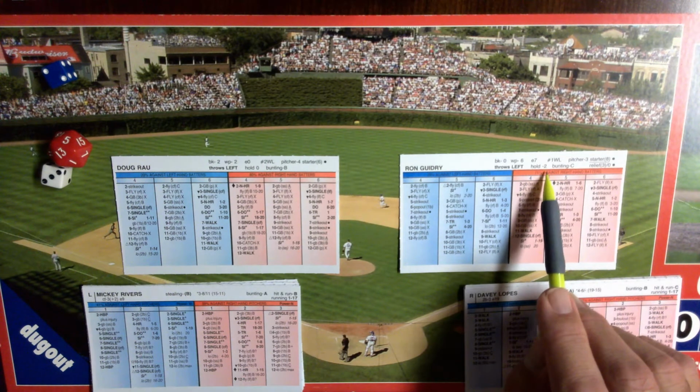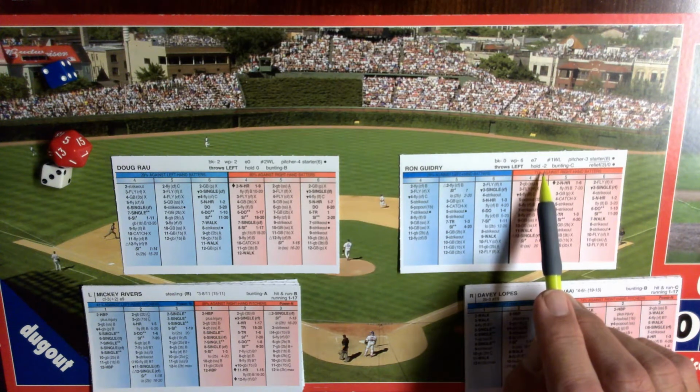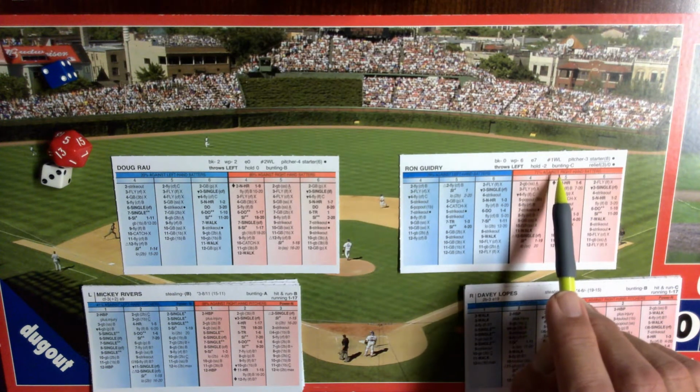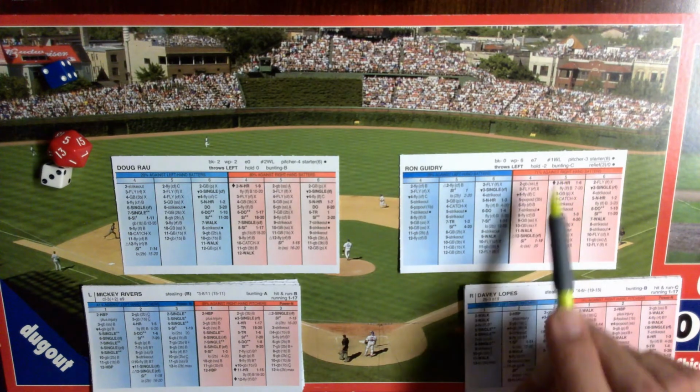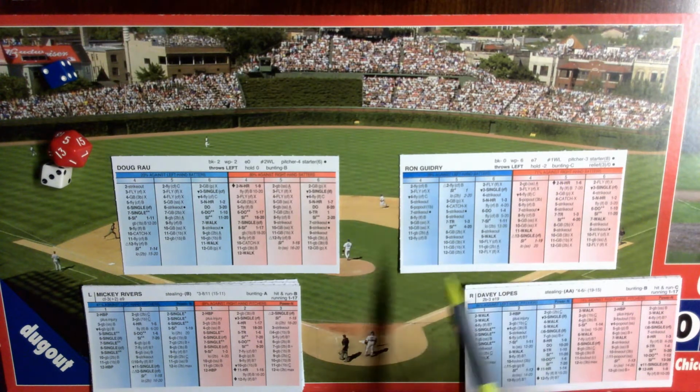The designated hitter will not be used in this game, as in the 77 World Series it was an odd numbered year, so during that time designated hitters were only used in even numbered years of the series, so bunting could come into play for both starting pitchers. Guidry is a C level bunter. So that's the introduction to the Yankees pitcher Ron Guidry.